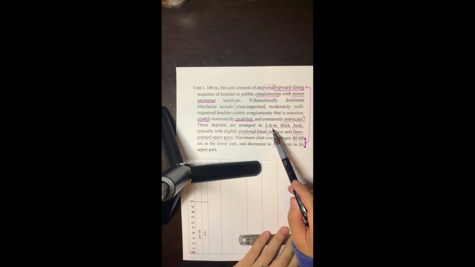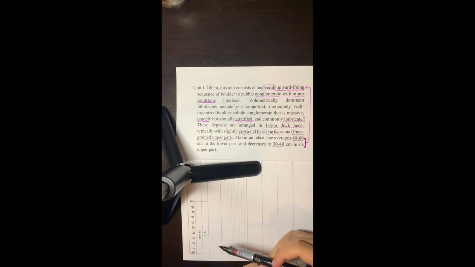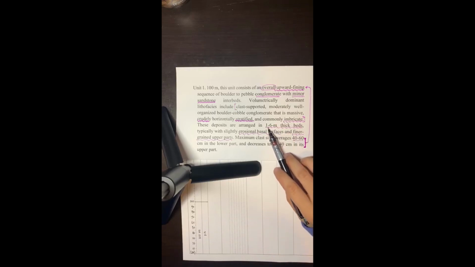We also know that the conglomerate is 1 to 6 meters thick. So we know we are going to have alternating beds of conglomerate and sandstone, and each unit is 1 to 6 meters thick. Then overall, we know that the unit is upward fining. So upward fining, the conglomerate is ranging from boulder to cobble sizes.